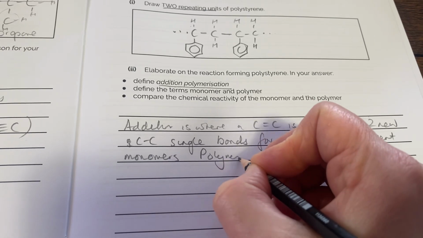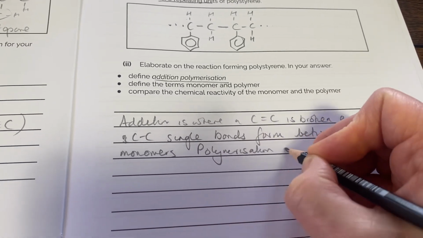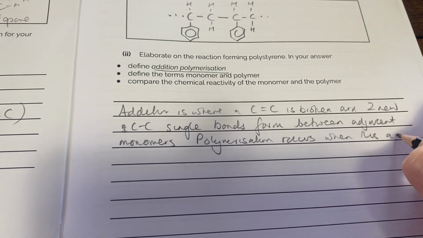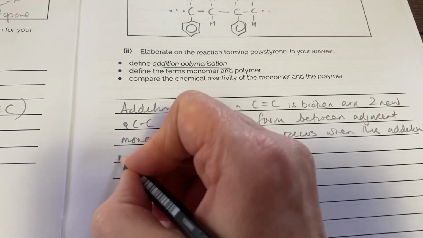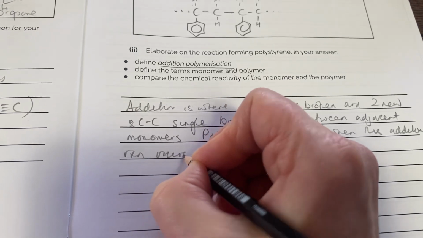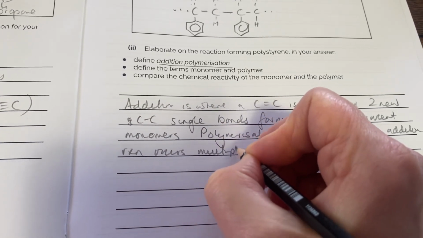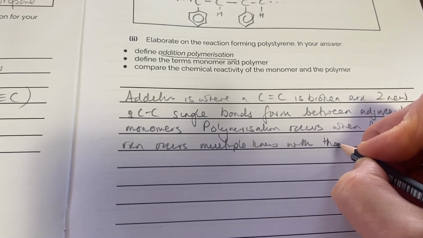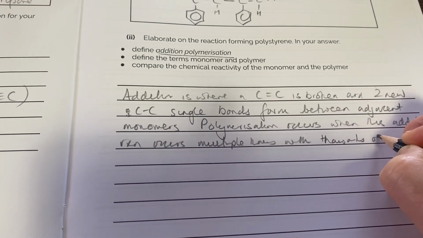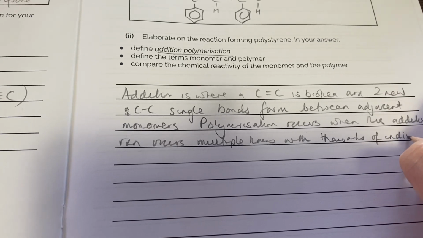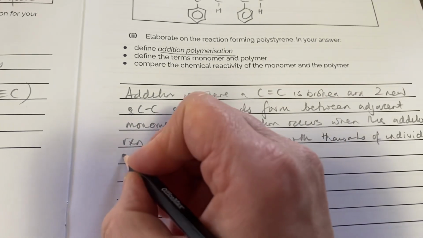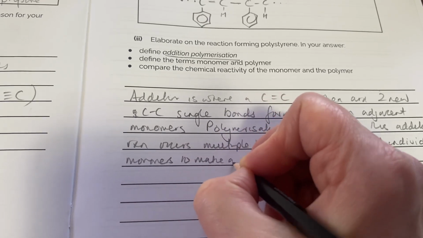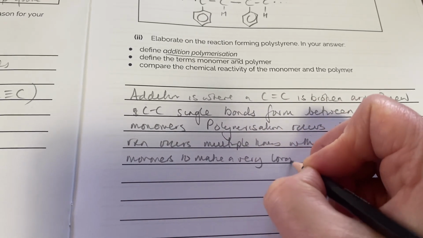Polymerization occurs when this addition reaction occurs multiple times with thousands of individual monomers to make a very long chain polymer.